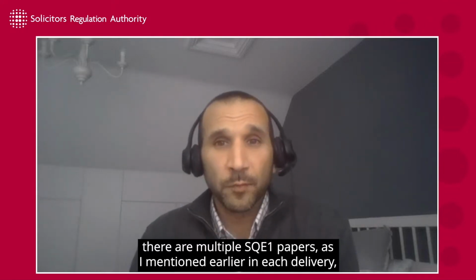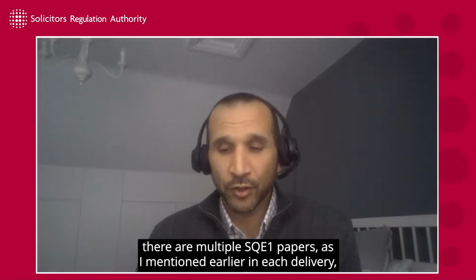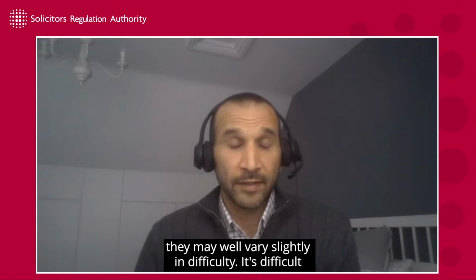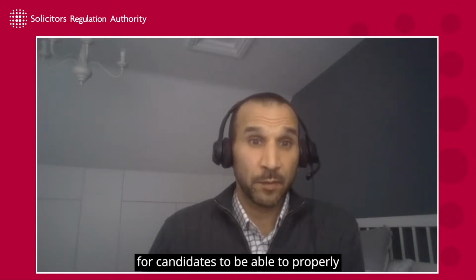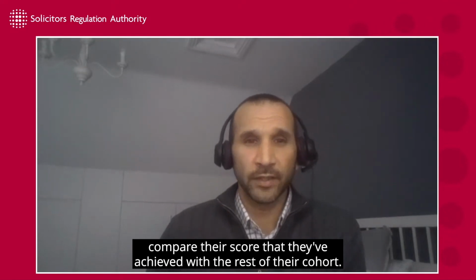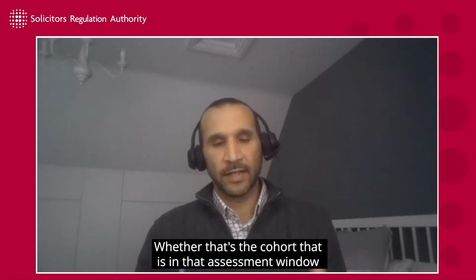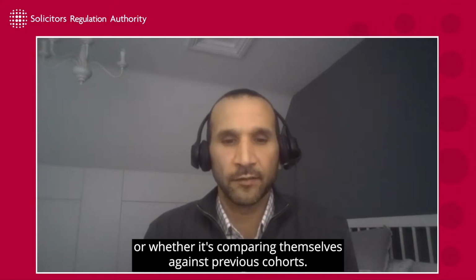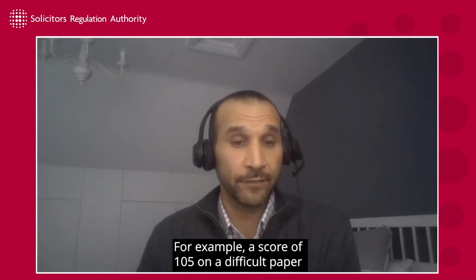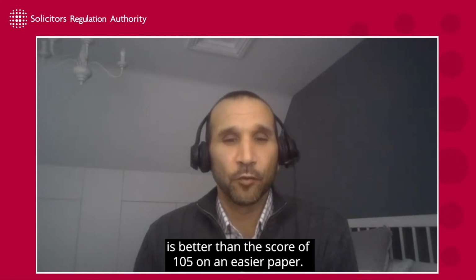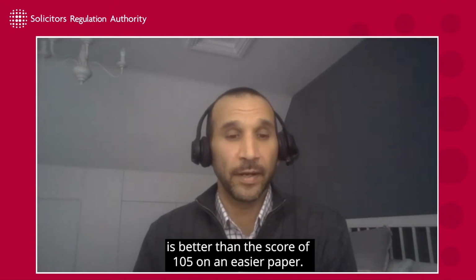But essentially, as there are multiple SQE1 papers in each delivery, and they may well vary slightly in difficulty, it's difficult for candidates to properly compare their score with the rest of their cohort, whether that's the cohort within that assessment window or previous cohorts. So, for example, a score of 105 on a difficult paper is better than a score of 105 on an easier paper.